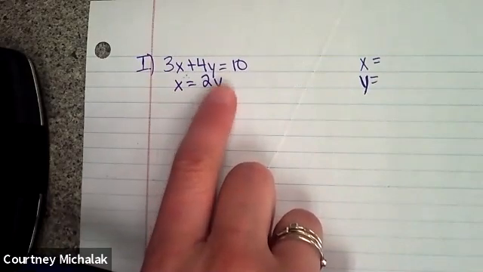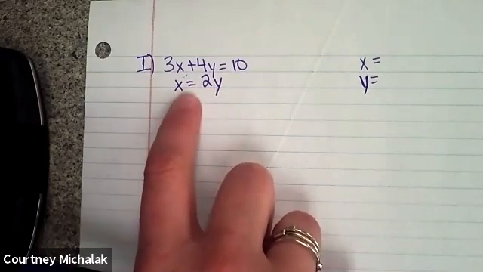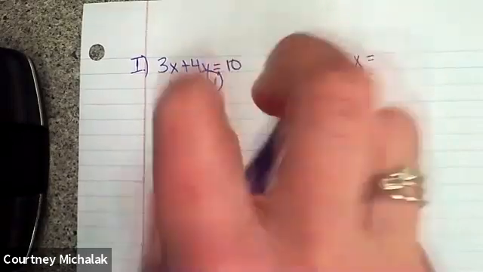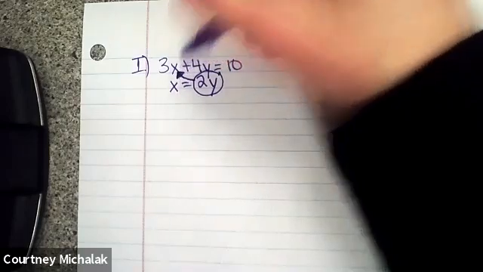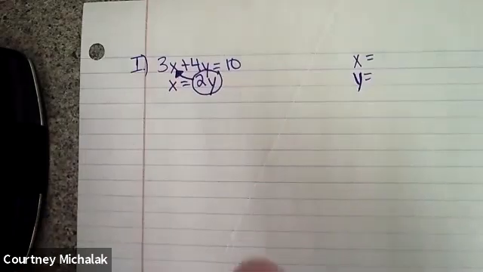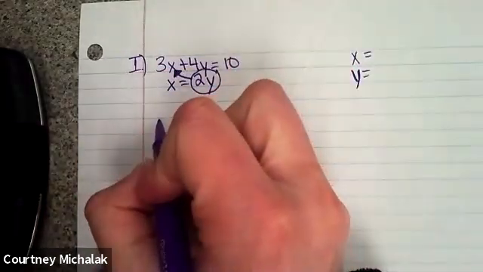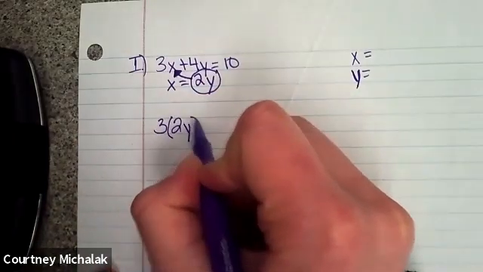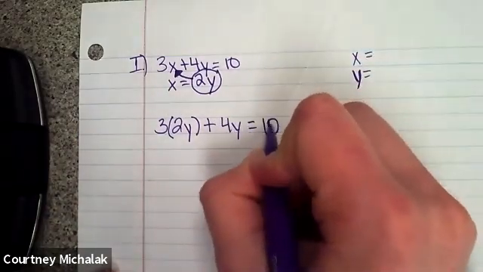Like whatever y might be, I'm going to multiply it by 2, and that's going to give me what x is. So again, I can take this entire expression that equals x and substitute it into the first equation for x. So every time I see x, I'm going to replace it with a 2y. So rewriting that first equation would look like 3 times x. And remember, x is really now 2y, plus 4y equals 10.